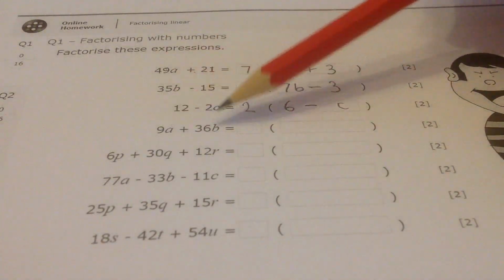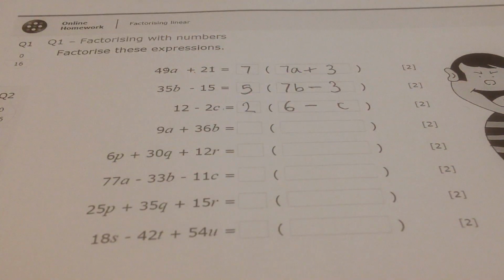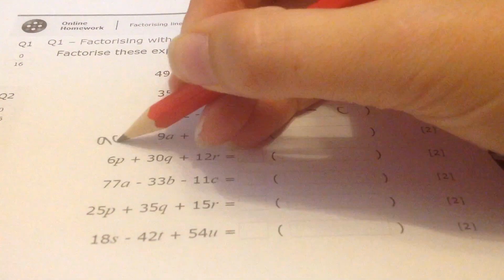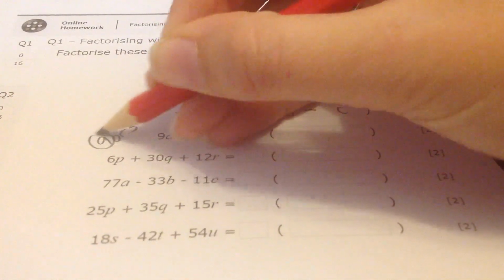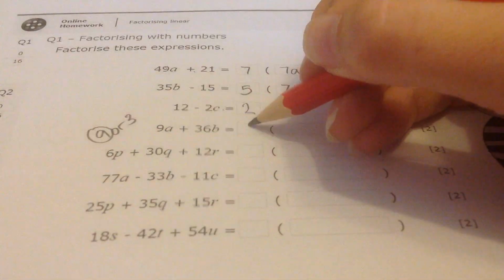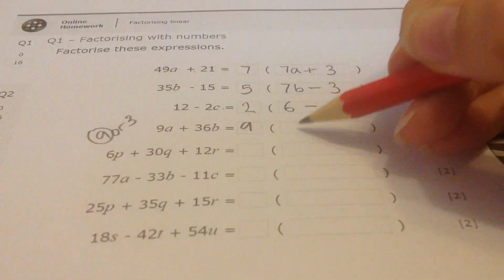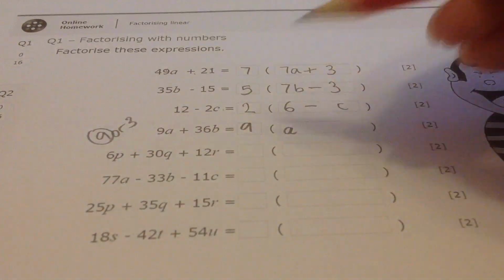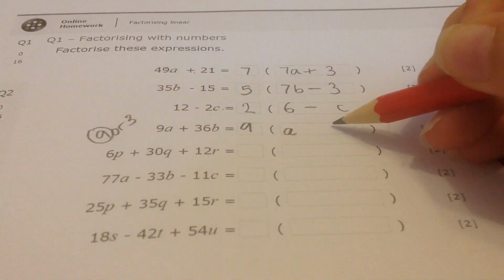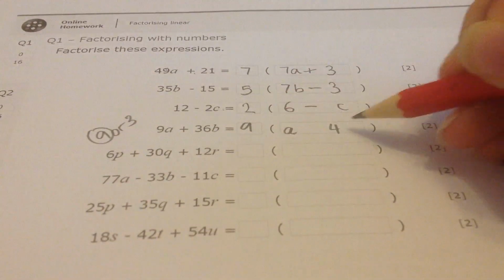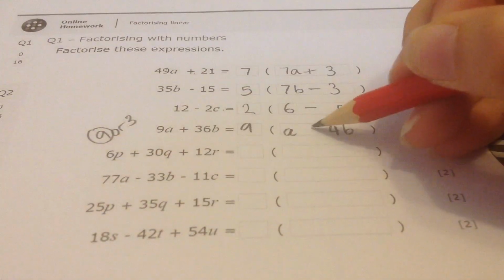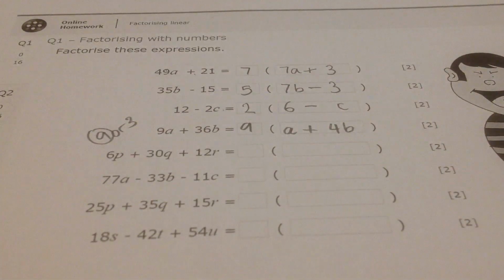Now here, 9 and 36 are both in the 3 times table, but they're also both in the 9 times table. So we go for the biggest possible factor. 9 is a better factor than 3 because they share 9 or 3, but 9 is bigger. We'll go for that. To get 9a, I do 9 times a. To get 36, I do 9 times 4. And don't forget the b. We've got a plus in the middle of that bracket.